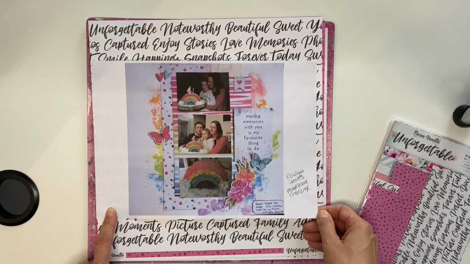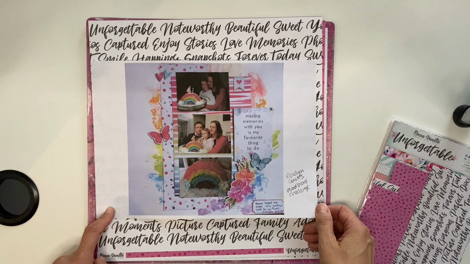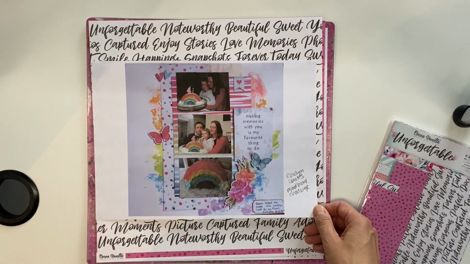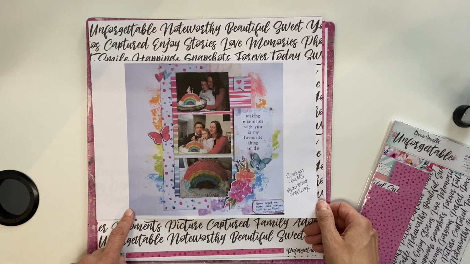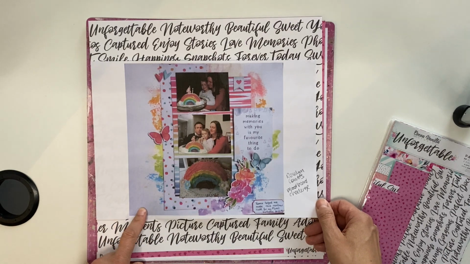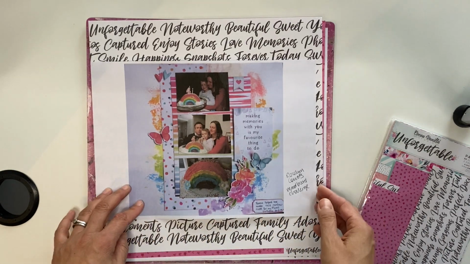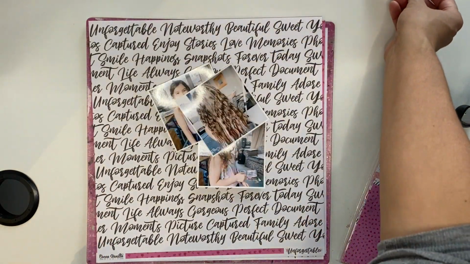I've been working with Legendary a lot lately, and I really wanted to work with Unforgettable. I could have used Legendary and still scrap lifted this layout, but I really wanted to use some florals and some butterflies, and I'll show you what I'm going to be using once I show you the Unforgettable product that I'll be using. So we'll just put that aside.